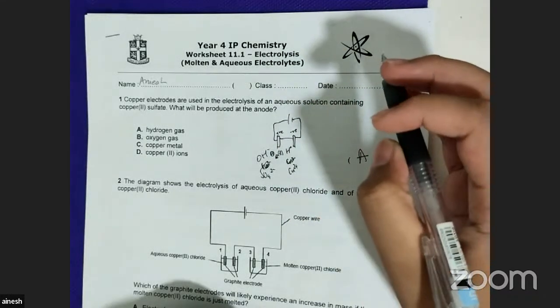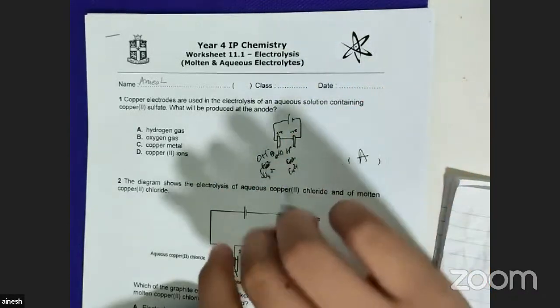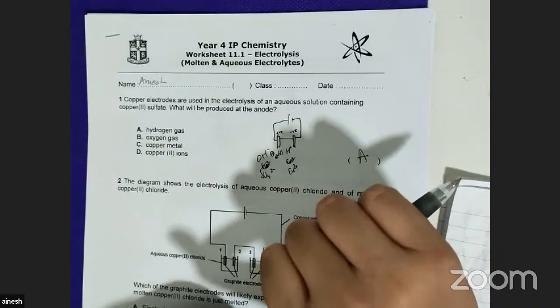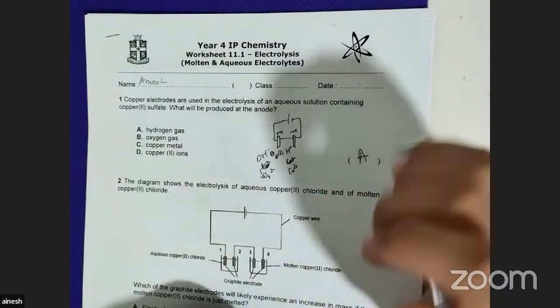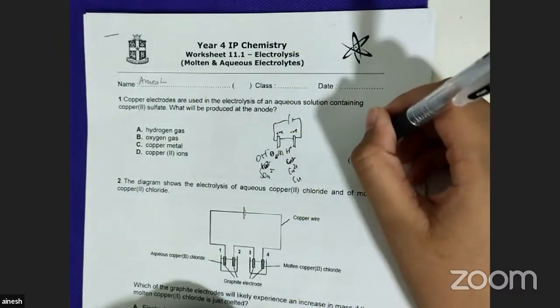Lastly, the copper electrodes. Why are you not listing the copper electrodes? Are they candidates or not? Not candidates. Oh my goodness sake. Just write down the copper electrode as candidate. Just write it down on both sides.